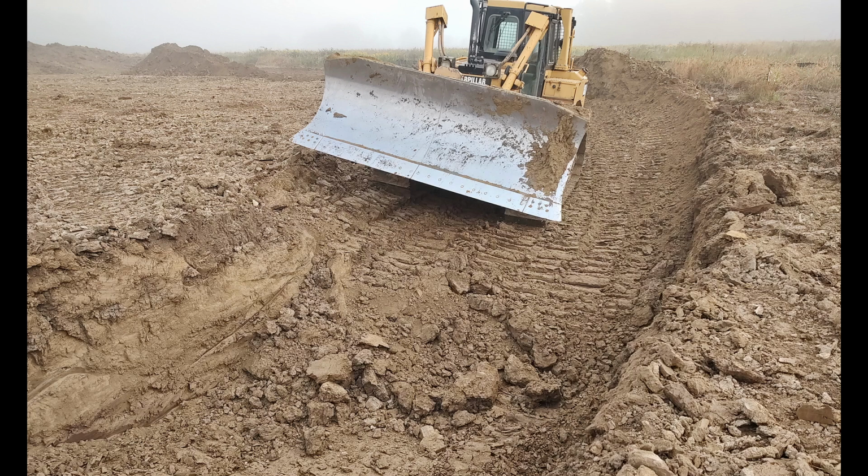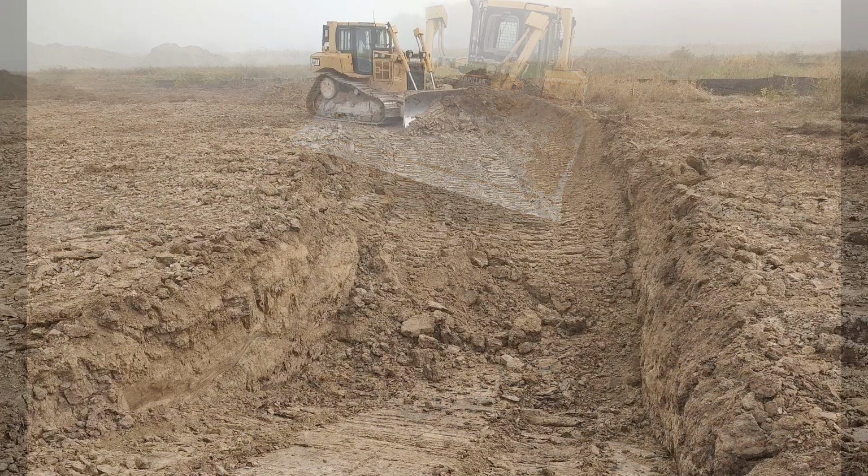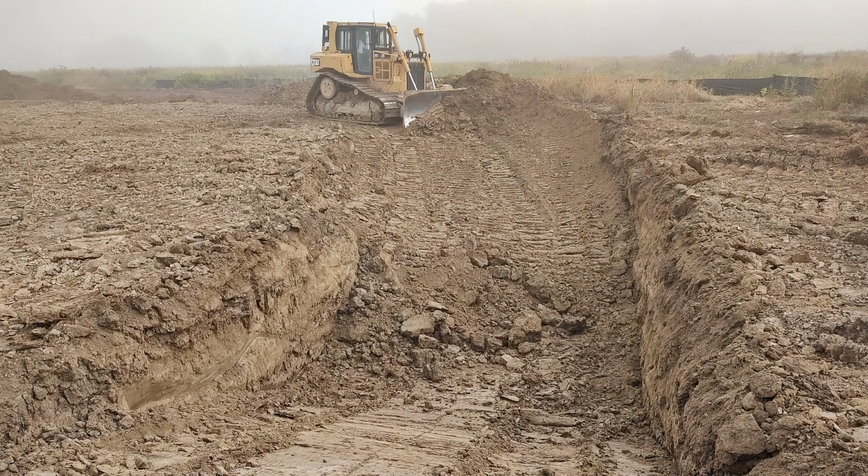Because the sides of the core trench are clay and not gravel, the dozer can quickly widen the trench by collapsing the walls, and then it can spread and compact the soil in layers to make a groundwater dam. The dozer has widened the core trench so it could travel back and forth and side by side to spread and compact the clay to form a groundwater dam.